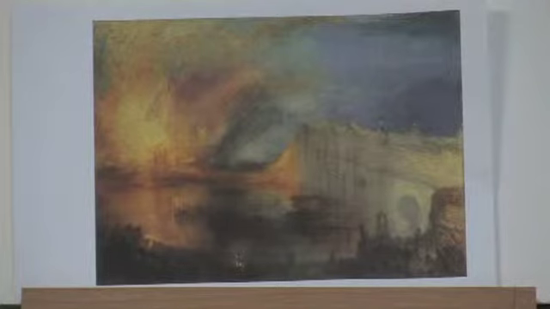And I knew who it was to begin with, and I'm not sure you knew, but Turner is the one that did this. When you turned it over, there we had an English painter, elements in mid-19th century.